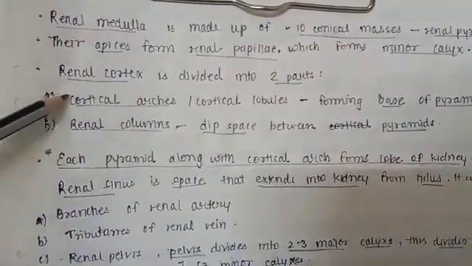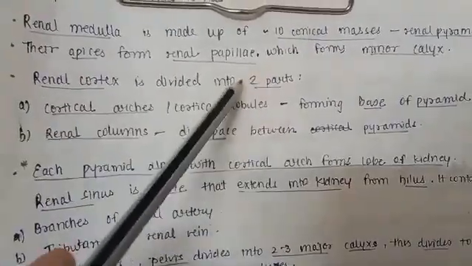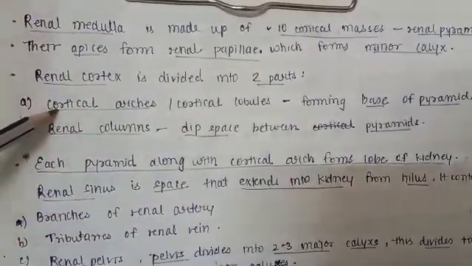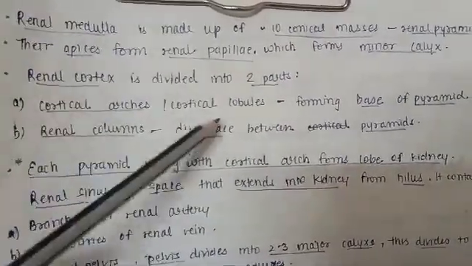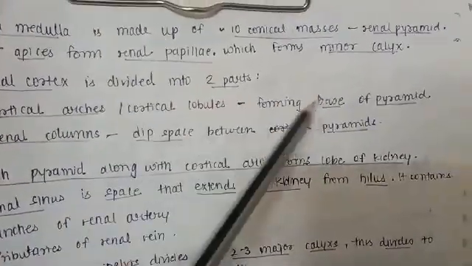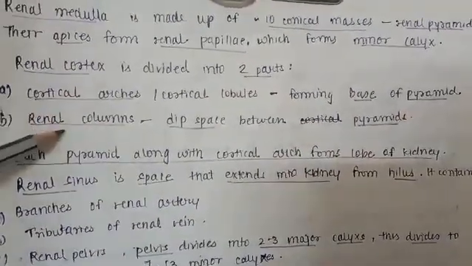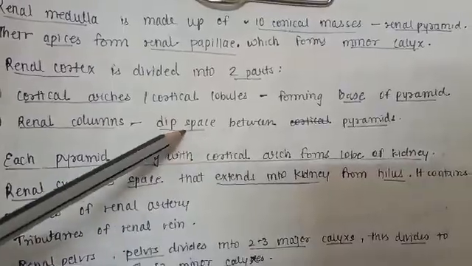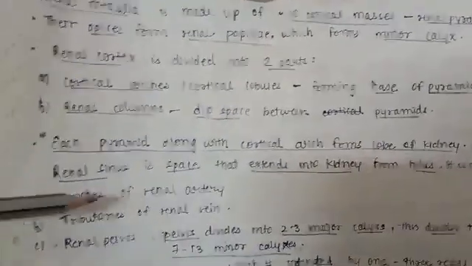Now there is the renal cortex. The renal cortex is divided into two parts, that is the cortical arches or cortical lobules, forming the base of the pyramid, and the renal columns, that is the deep space between these pyramids.